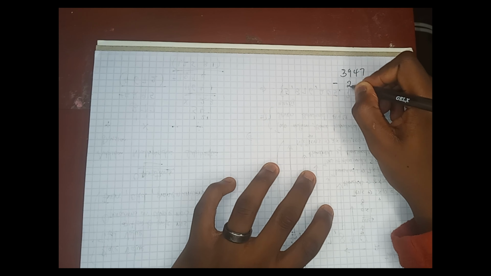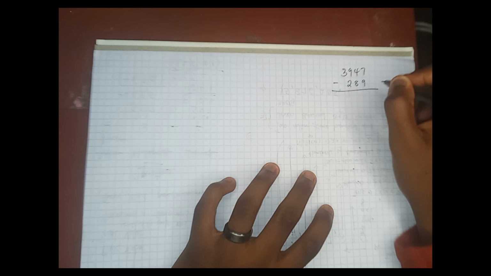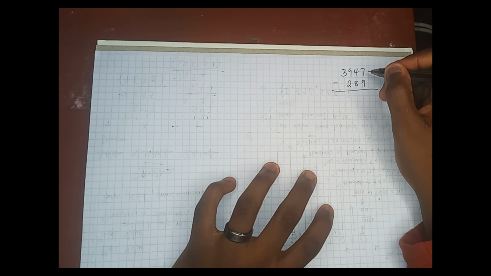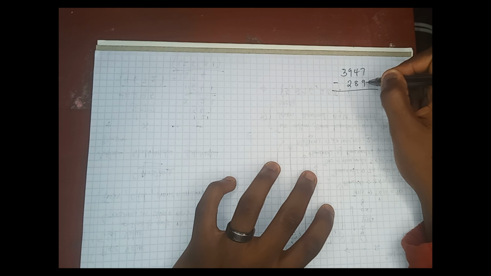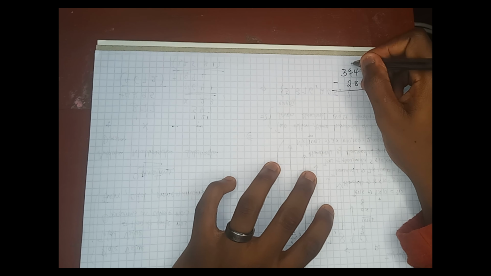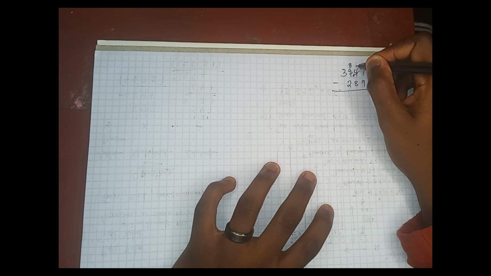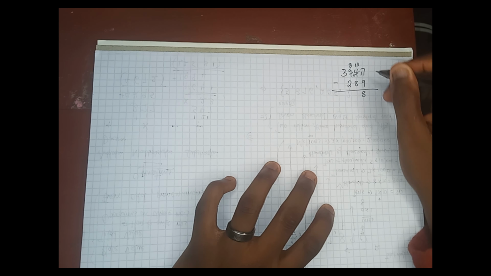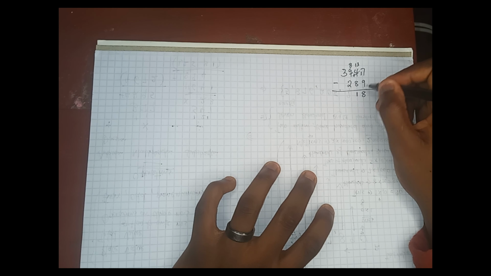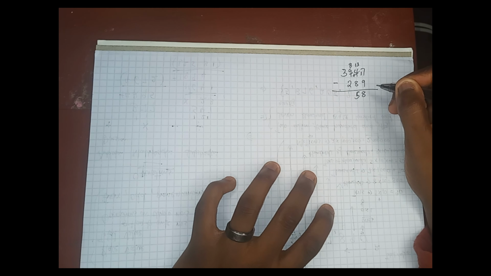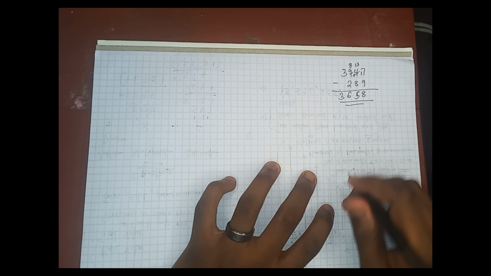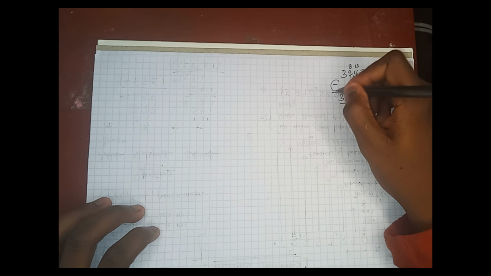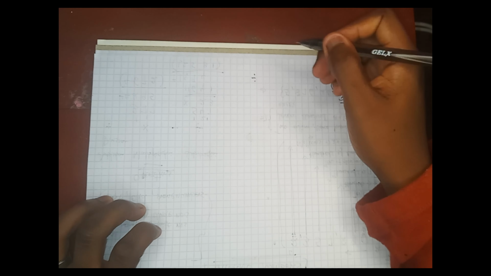3947 minus 289. So since 7 can't minus 9, tunajua concept of borrowing. 8, 1, 13, 1. 8, okay, sorry, then 5, then 6, then 3. Yeah, so then it's subtraction, then kuna division.